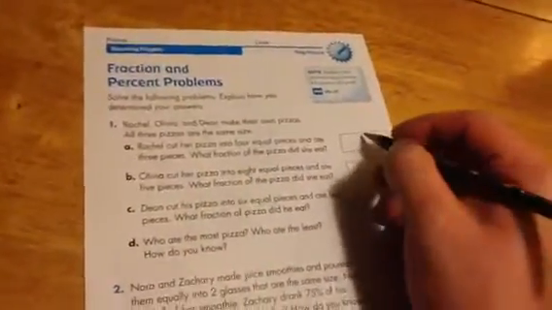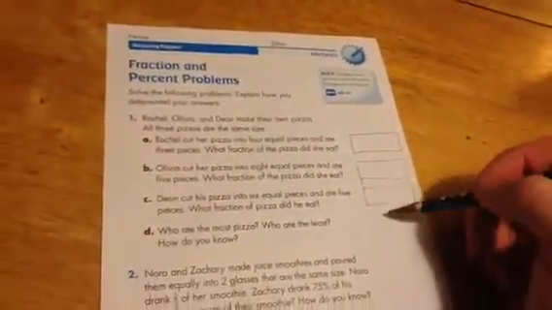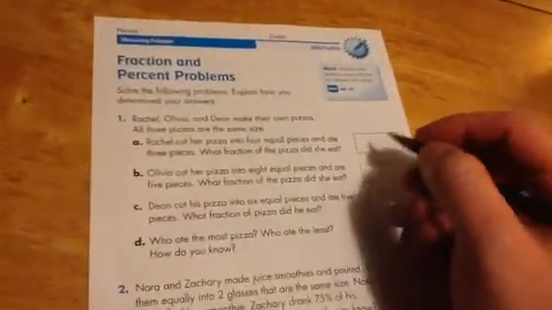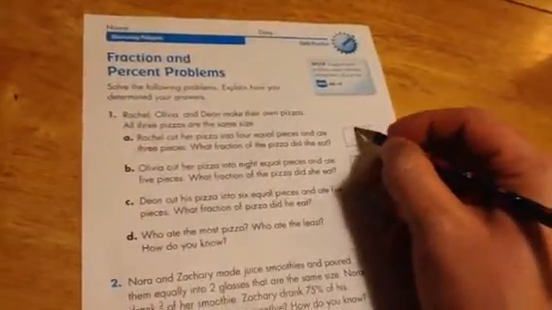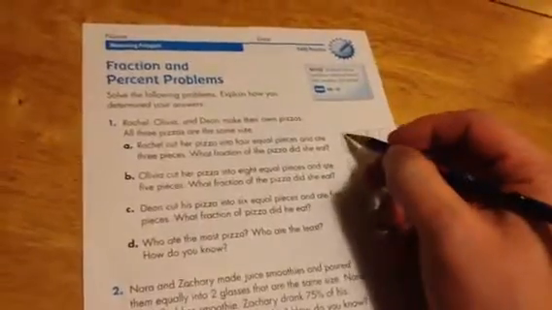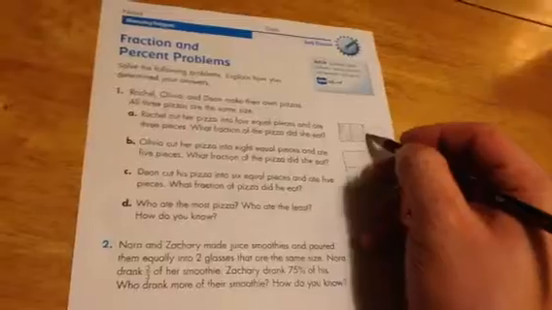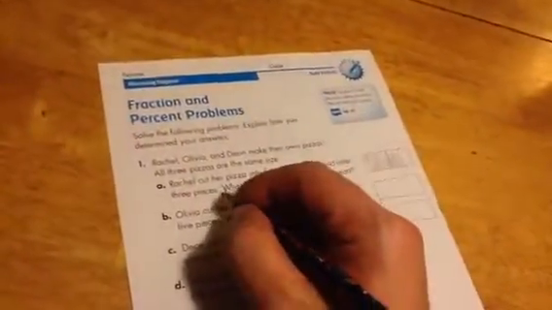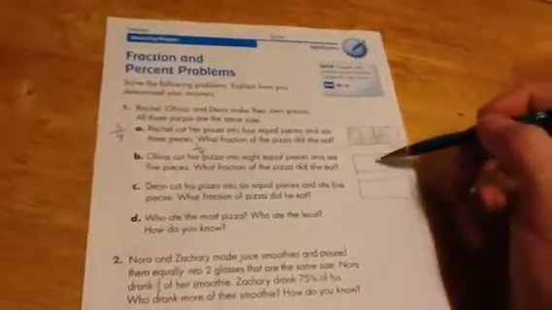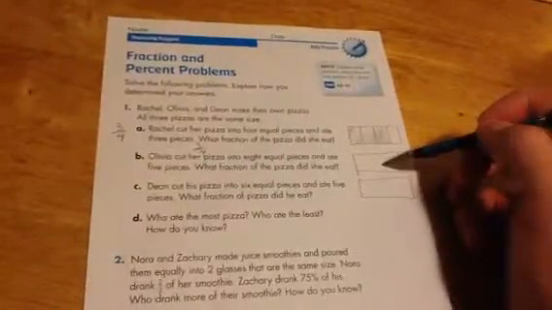I've got fraction bars over here that I made on my own for each of the 3 pizzas. So for Rachel's, she cut it into 4 equal slices, like that, and she ate 3. She ate 3 to show what she did. What fraction of the pizza did she eat? 3/4. I'm going to write it over here instead where I have a little bit more room. Rachel had 3/4.